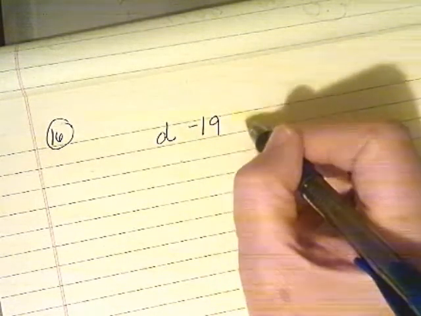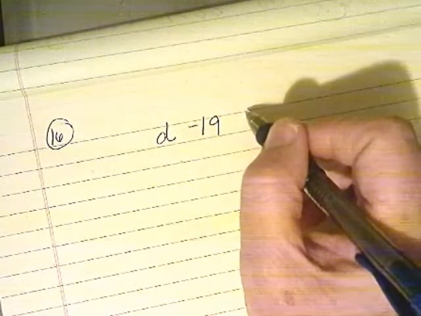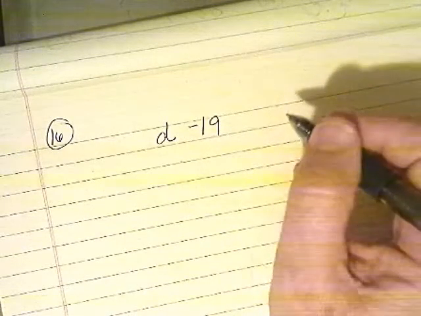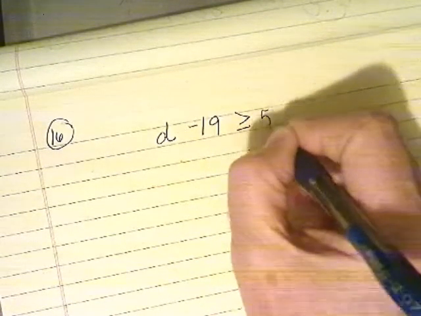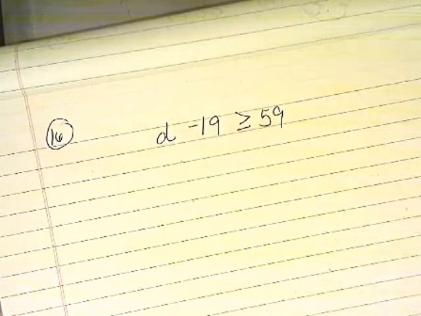Number 16 says, suppose you had $D in your bank account and you spent 19 but have at least 59 left. How much money did you have initially? Write and solve an inequality for this. So number 16 says you had this much money in your bank account. You spent 19, but you have at least 59 right now. So the money you have is either 59 or greater. If it's at least 59, that means it's 59, 60, 61, something like that. So it's greater than or equal to 59.